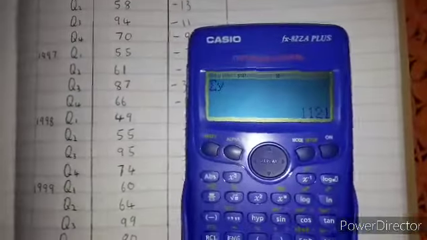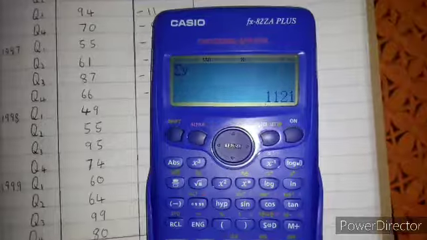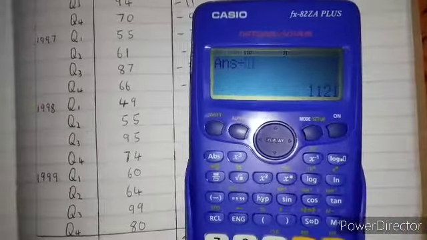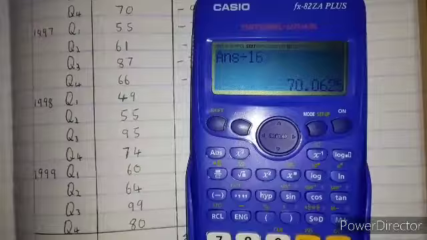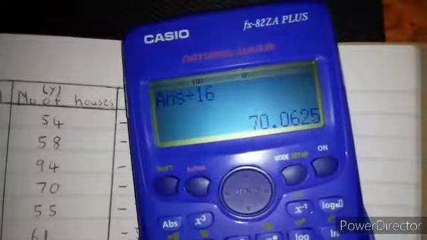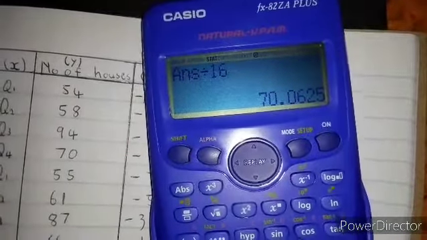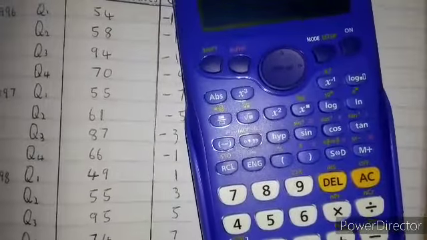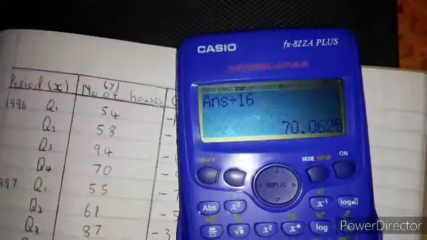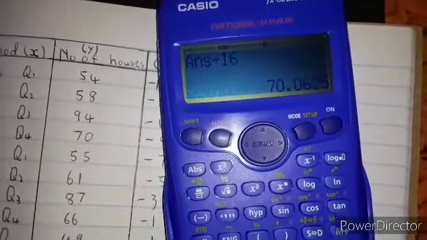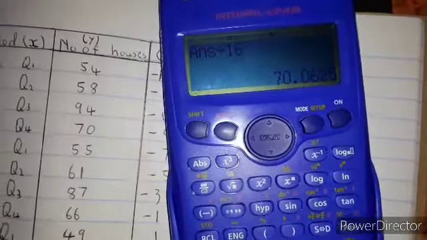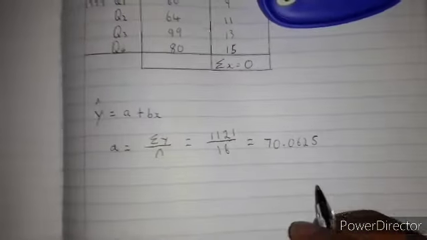So 1121 divided by 16. So a is equal to 70.0625.